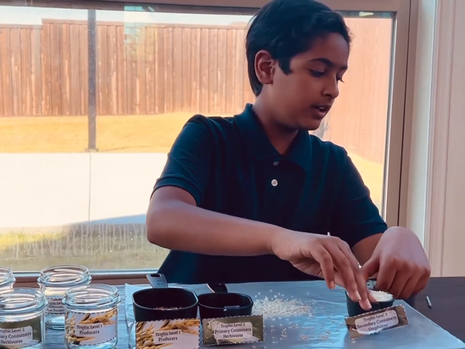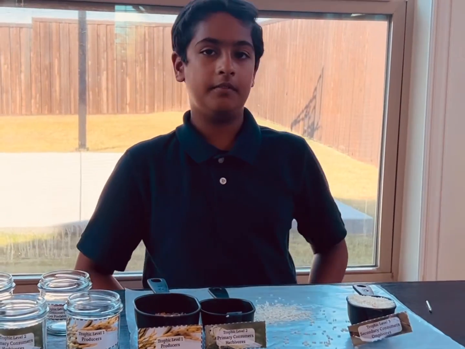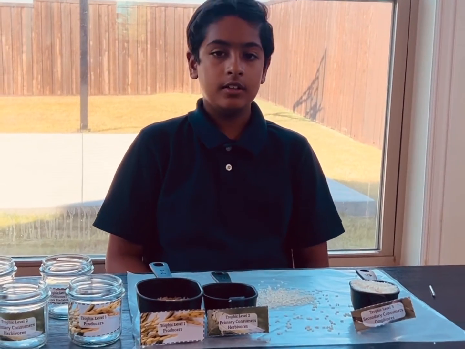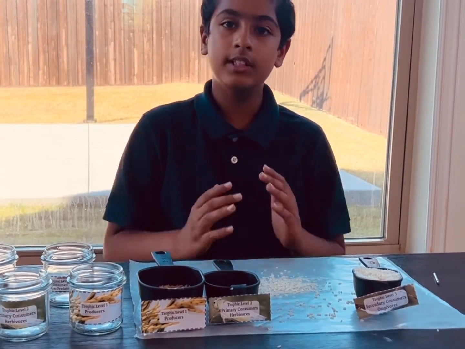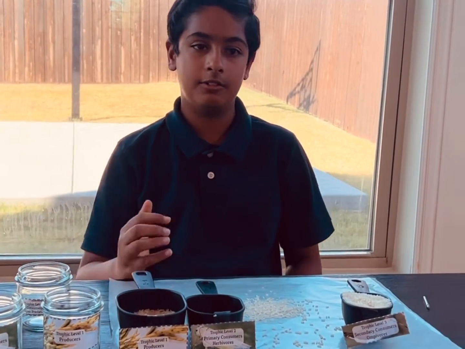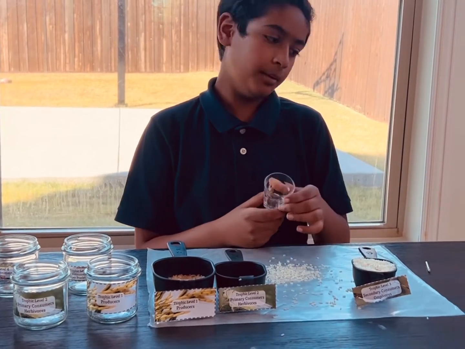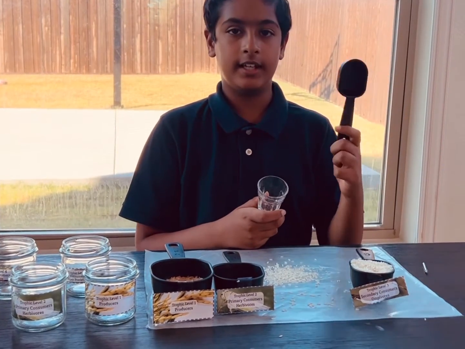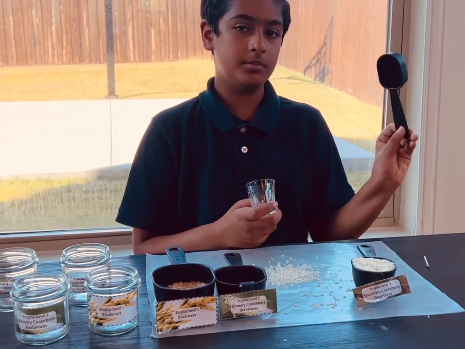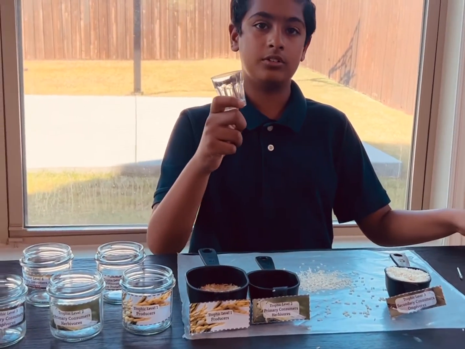Now we'll be moving on to the fourth trophic level, which is the carnivores. The carnivores only eat meat. They don't eat any plant-based or vegetarian food. This is 1/3 cup. We did not have anything like this because we couldn't find this type of spoon, so we'll just be using this, which is also a 1/3 cup.